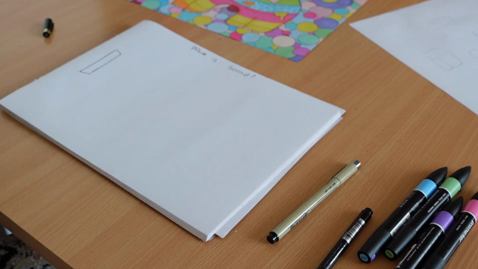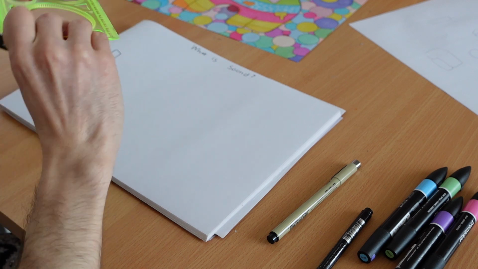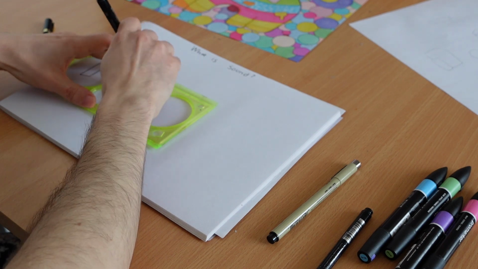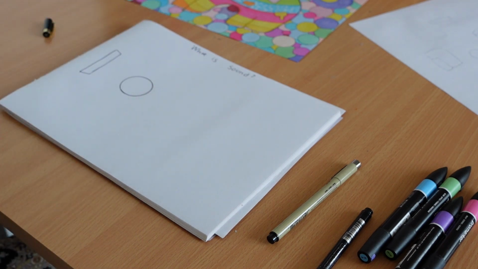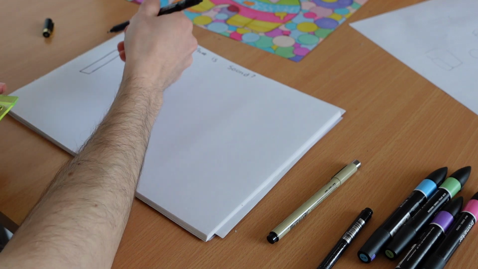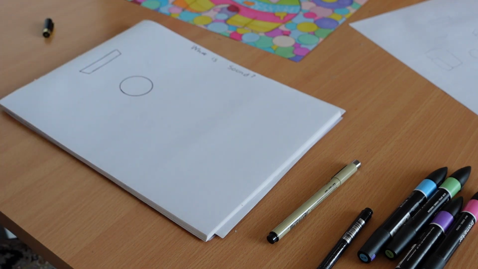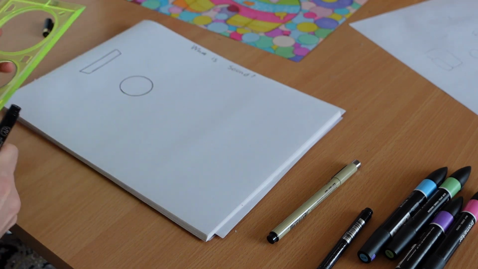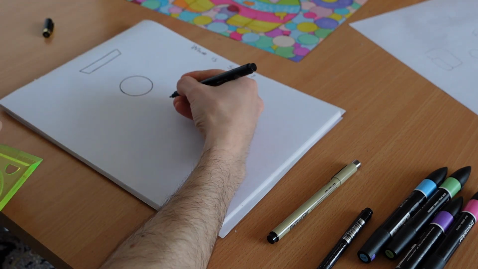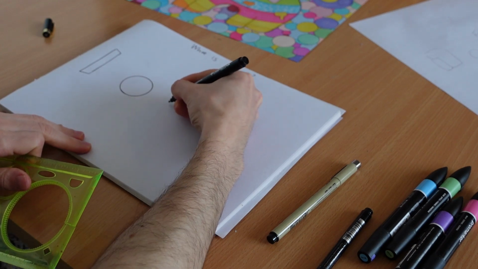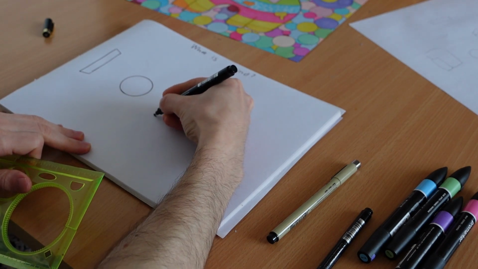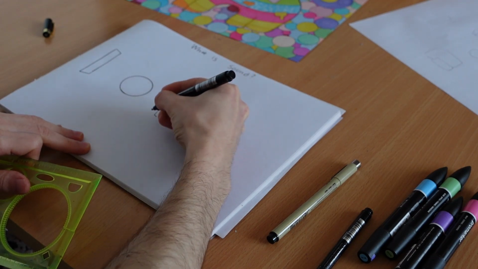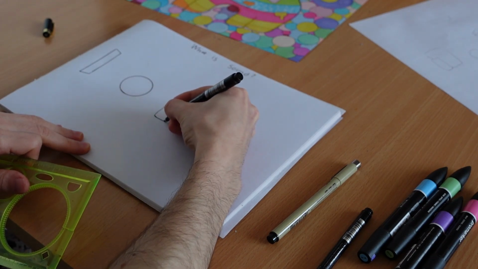So let's start by building a room here. This will be a television, which could be the source of the sound in this example. This here is a table, and let's also make a rudimentary sofa over here.